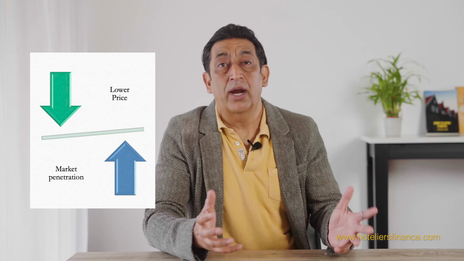To go for a volume-based strategy, the hotel needs to have a higher room count. The market should have enough inventory. Enough inventory means additional room nights. Competition is selling at a lower price. The market is price sensitive, which means the geographical market has changed. They become more price sensitive and it becomes more cash based, because when I go for a discounted price, I can ask for advance payments, I can ask for immediate cash. And the best part is we can penetrate the market to improve our market share.